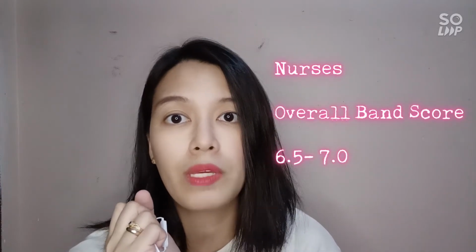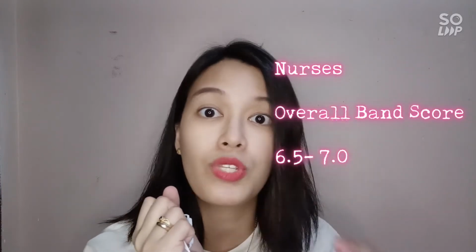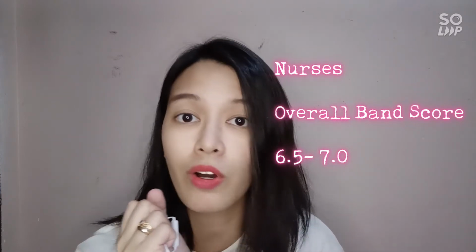There is actually no pass or fail type of grade when it comes to the IELTS because it just varies depending on what's going to be required from you. So generally, since most of my students are nurses, the minimum requirement for their band score would be between 6.5 to 7.0. That's the minimum, depending on the country that they will be going to.